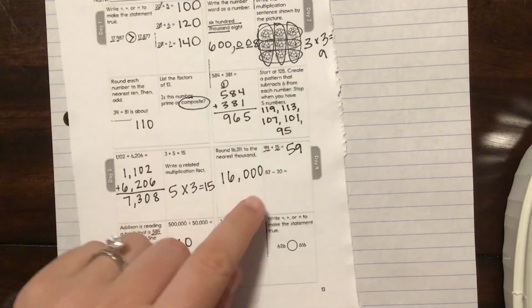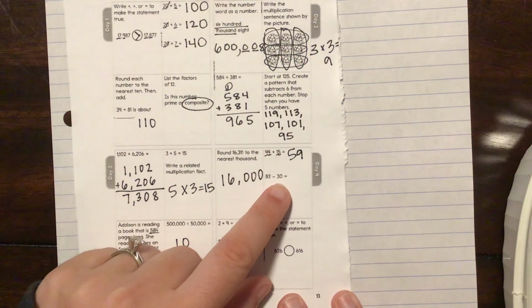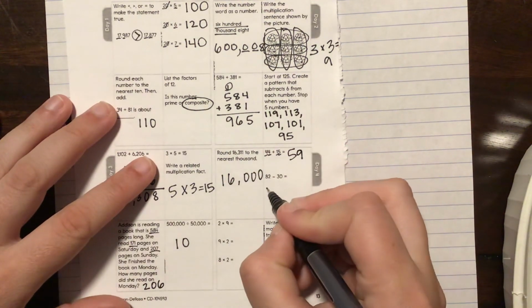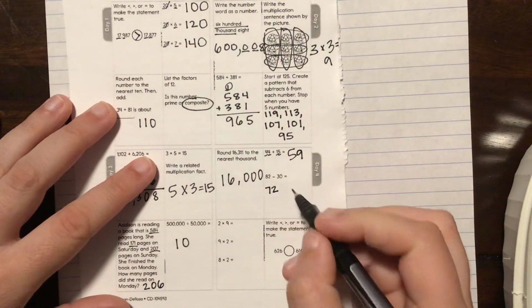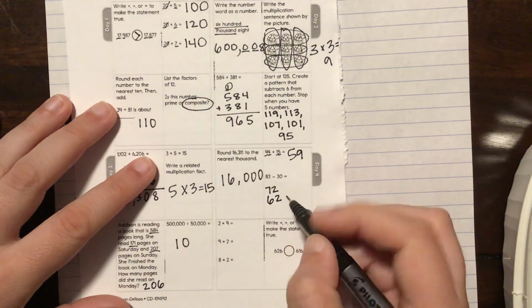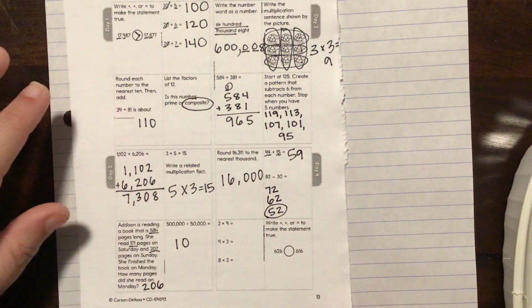If I'm at 82 and I want to count back 30, I can count by 10 3 times. So I would be at 82. Count back by 10 once is 72. Count back by 10 again, 62. And one more time is 52. 82 minus 30 is 52.